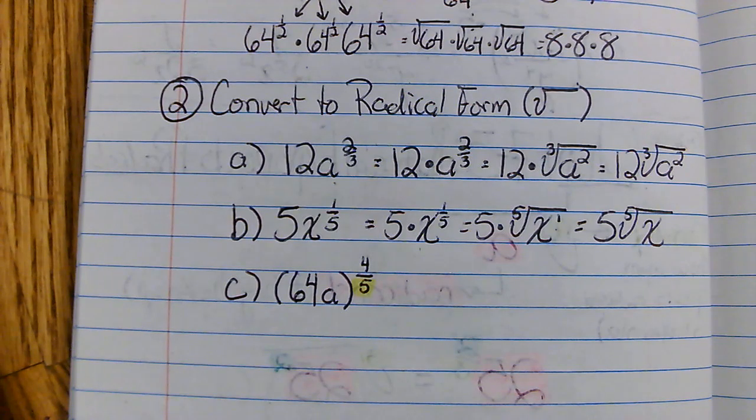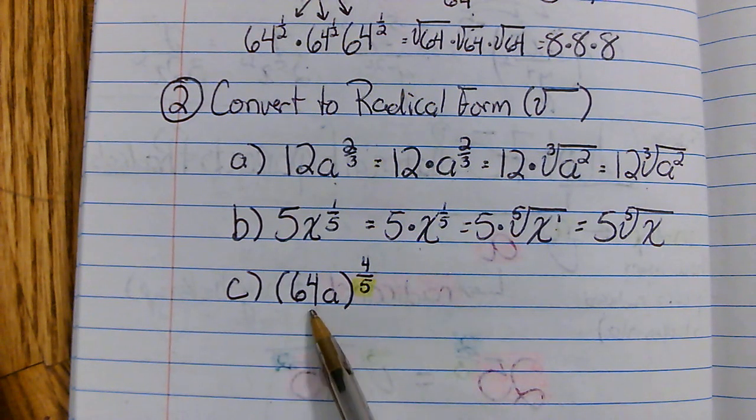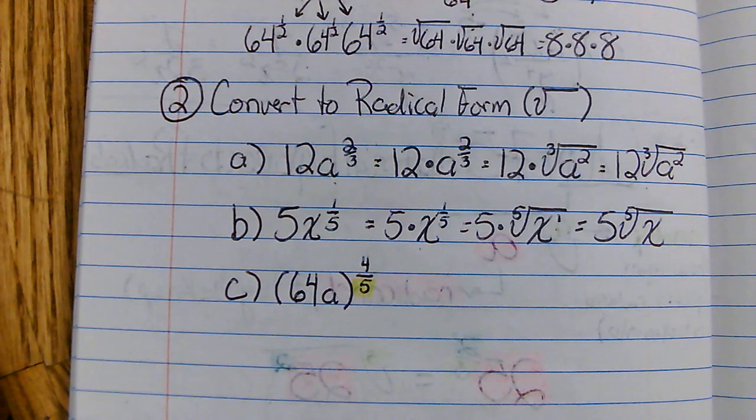Now I want you to think to yourself, 64, which is the number we have here, cannot nicely be broken up into 5 parts. I could do it. I'm going to get some nasty decimal, and I don't want to do that. Okay? So I want to think to myself, is there a way that I can take 64 and maybe break it into something where I have a number that can be broken up into 5 pieces?